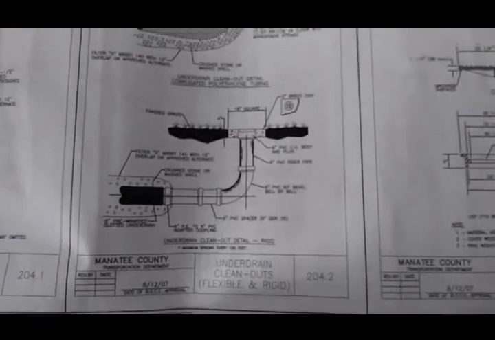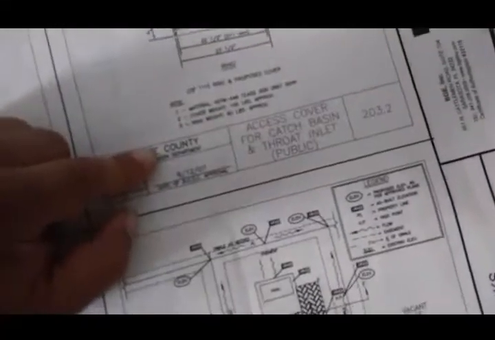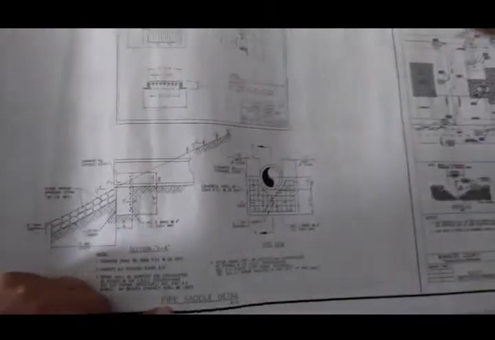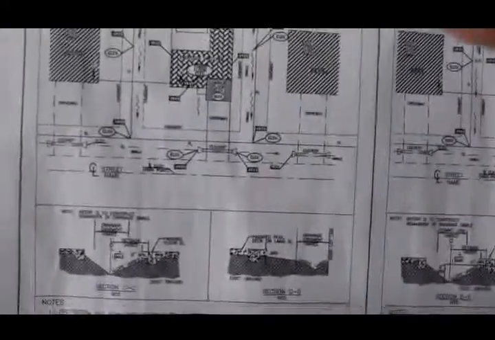so I can print these out whenever I need to. So you got your typical under drain layout, under drain clean out, flexible ridge, accessory cover for storm drain or junction box, another storm drain, throat to the basin, cover catch basin, pipe saddle detail. Then over here would be a rear front lot drain out flange.